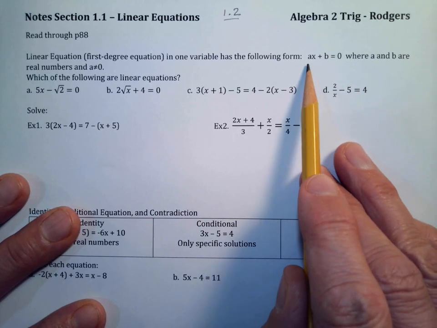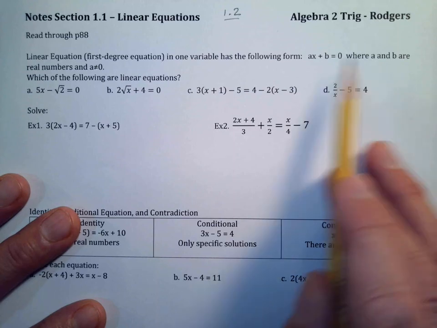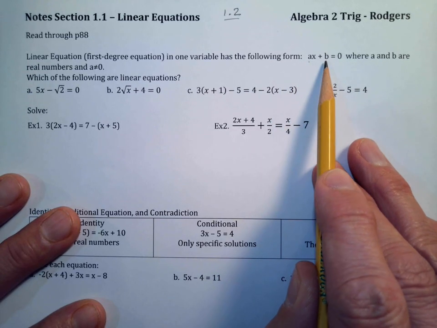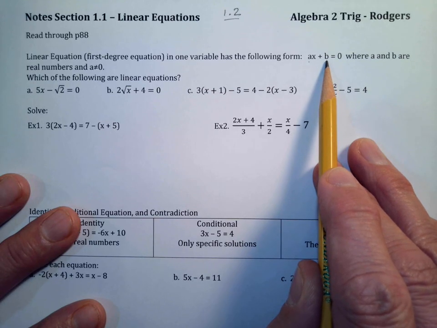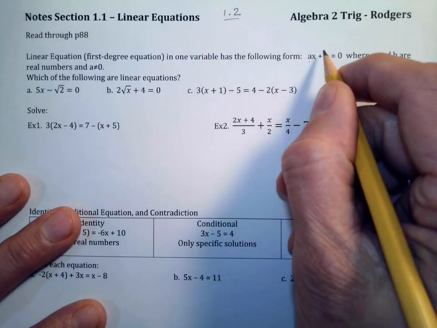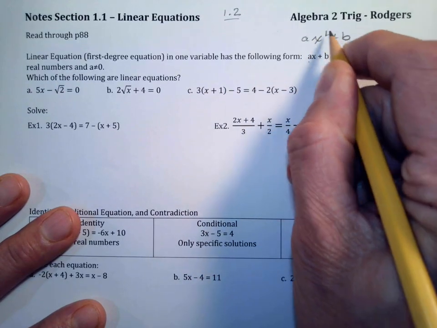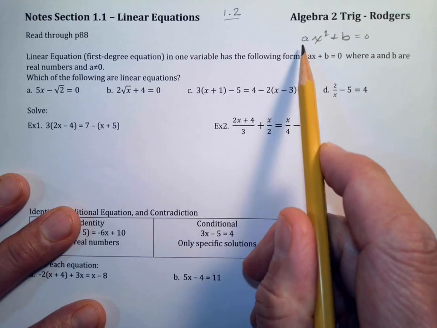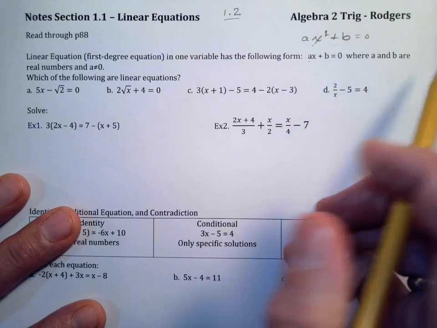We have a lot of different forms. This is just one form that we have. The a is going to be the coefficient and b is going to be a constant, right? If you wanted to write it as ax to the 1 plus b, that would be fine too, equals 0 if it's an equation. So we have a degree 1. That's a linear equation.